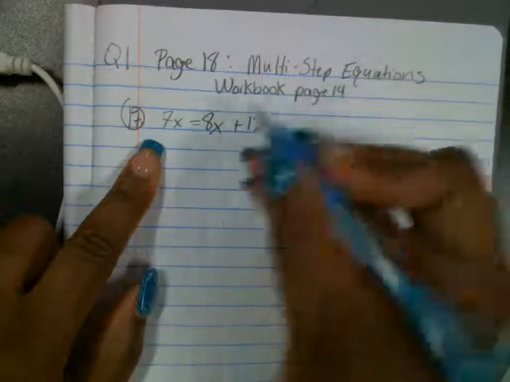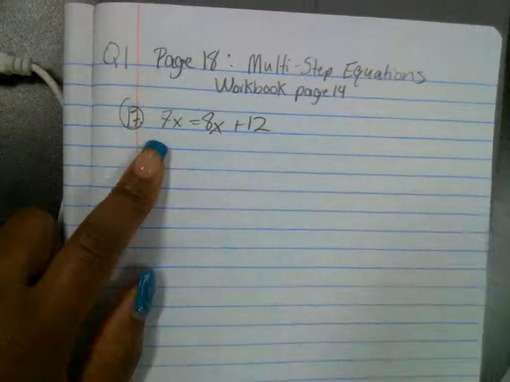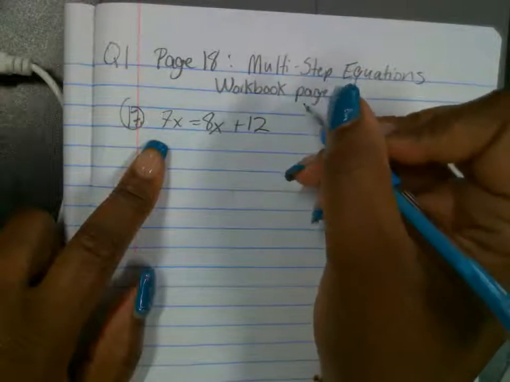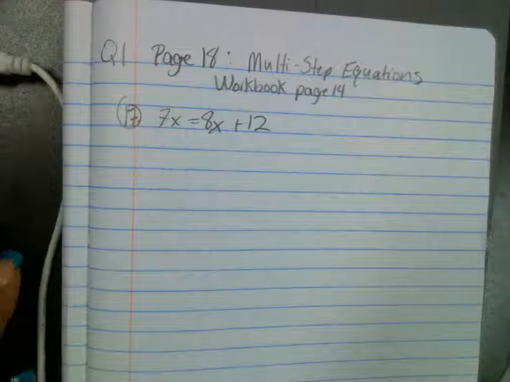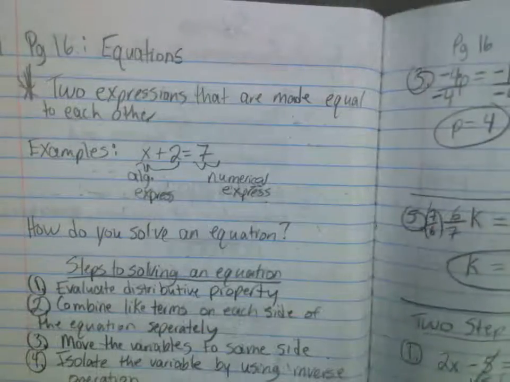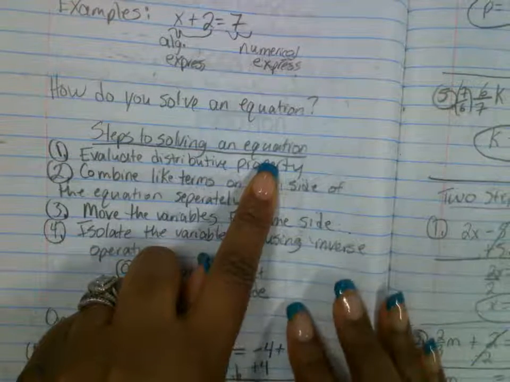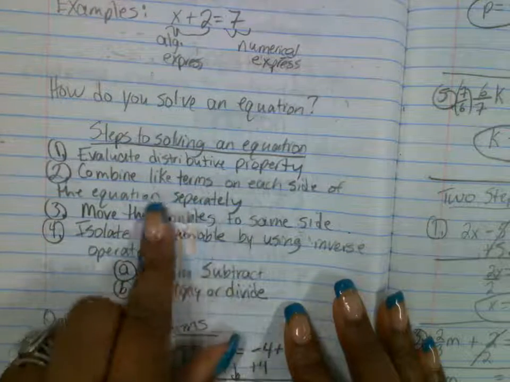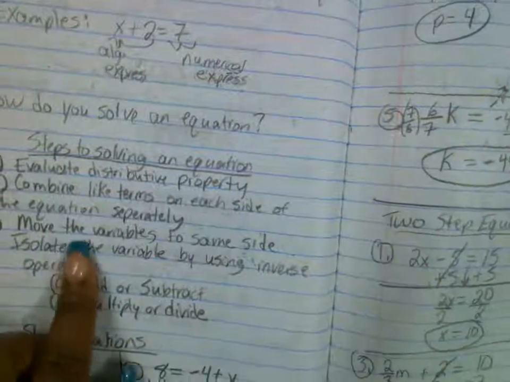Okay, so let's look at this. What do you do first here? What do you do first? Take away the 12? Okay, no, not first. Remember, I'm going to go back to those steps. The first thing we did was the distributive property. There's no distributive property. We combine like terms on each side. We don't have anything to combine on either side. Can't combine this and can't combine this. So then what's after that?